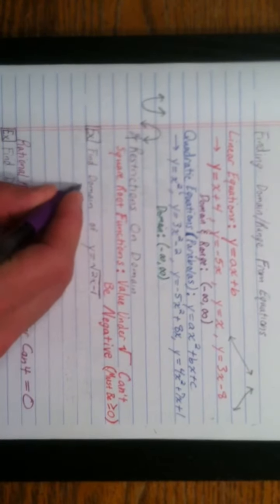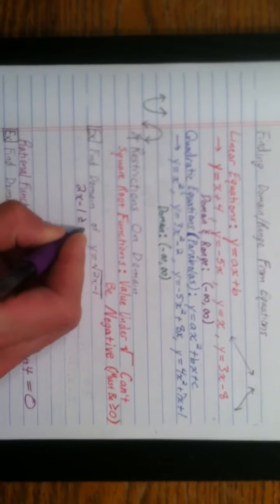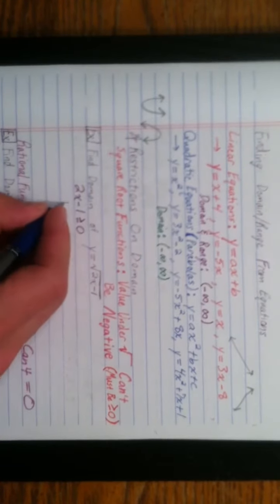So find the domain of the equation y equals square root of 2x minus 1. The value underneath the square root is 2x minus 1. So whatever we're getting out of that 2x minus 1, it has to be greater than or equal to 0, because that means it's not a negative then. We then just solve this inequality, just like we would an equation.